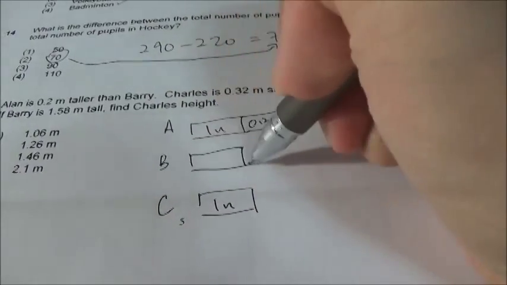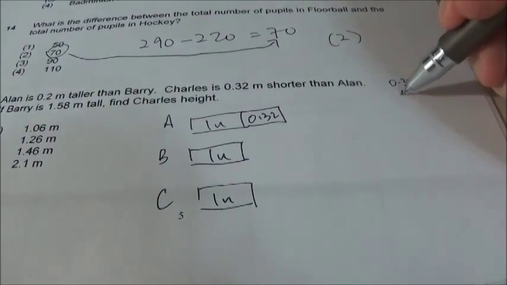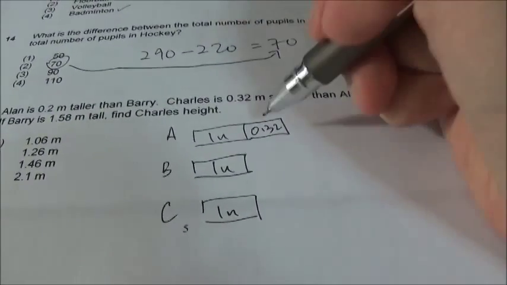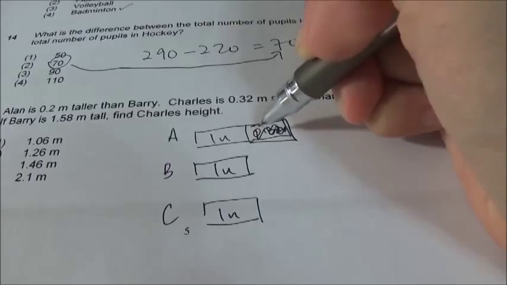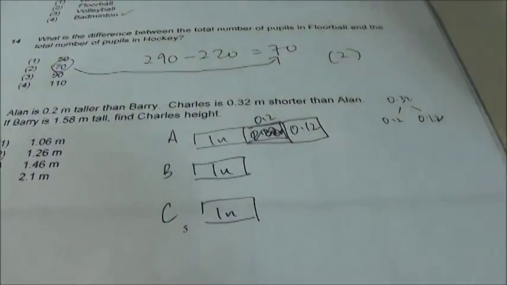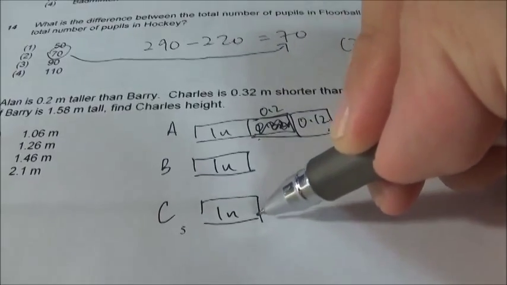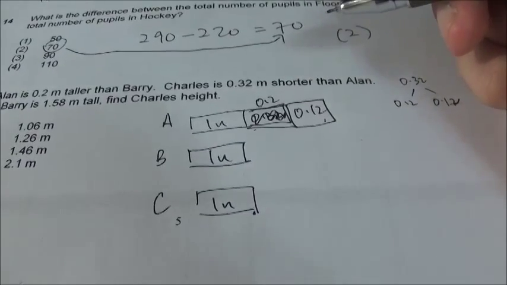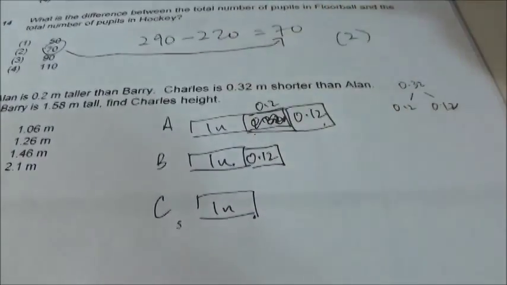So Barry is actually 1 unit. Okay, 0.32 we can split up to 0.2 and 0.12. Why? So that we have 2 boxes. So for Alan, you have 2 boxes. One of these boxes is 0.2, the other one is 0.12. So you see, Alan is still 0.32 taller than Charles, and he is 0.2 meter taller than Barry. So Barry must have a 0.12 here.